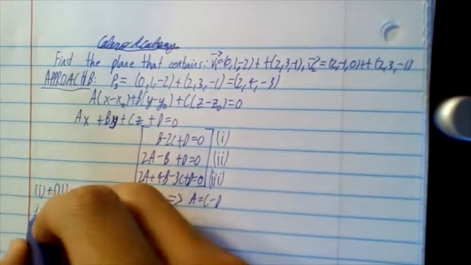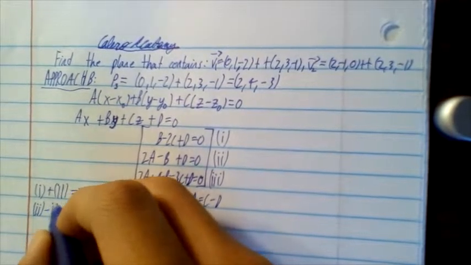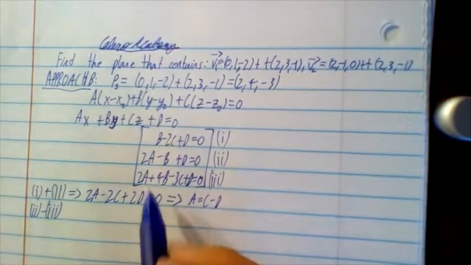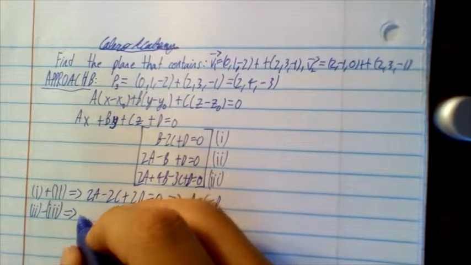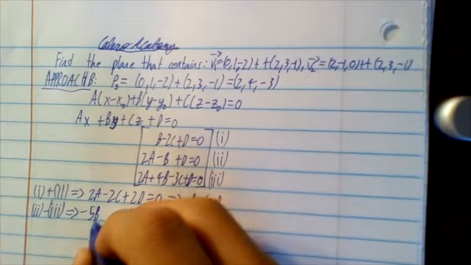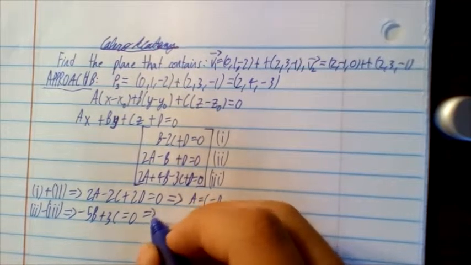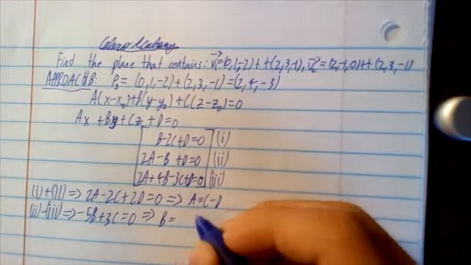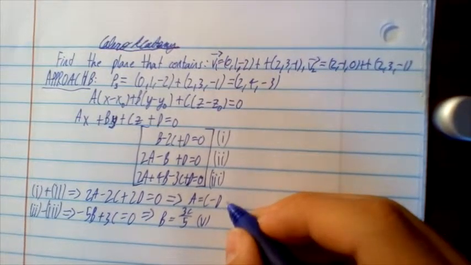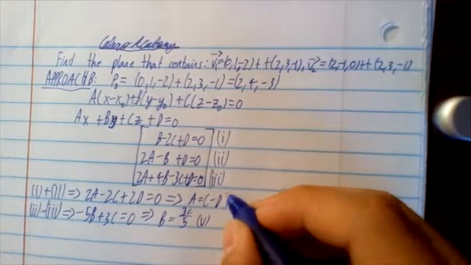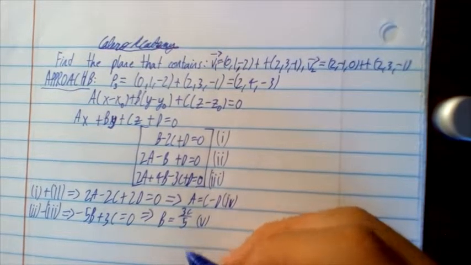Now, equation 2 minus equation 3 will give us minus 5b plus 3c is equal to 0, which will lead to b being equal to 3c over 5. This is our equation 5. This will be equation 4. Note, we've already got one variable down in terms of c.